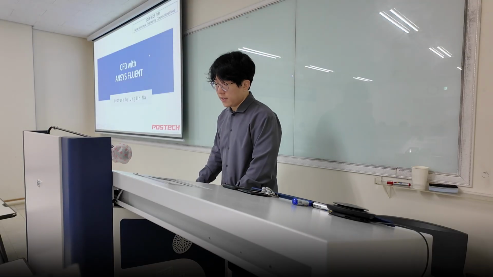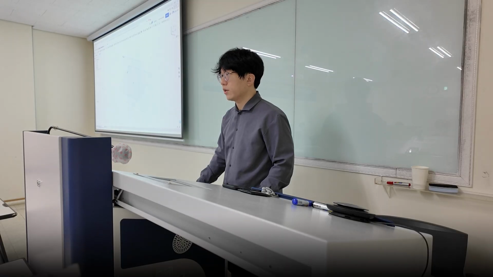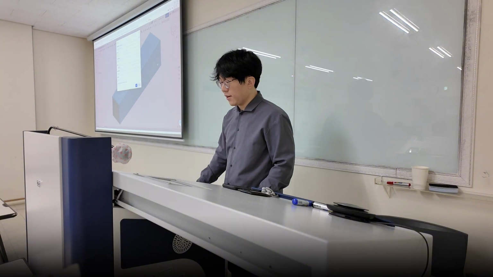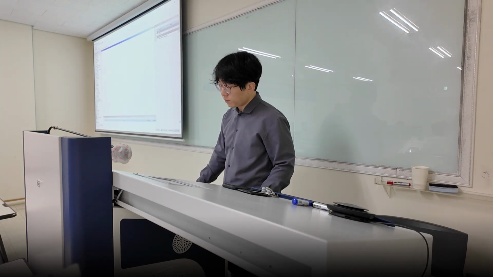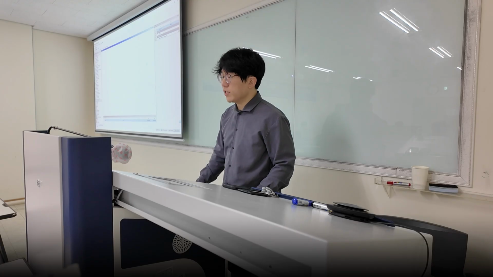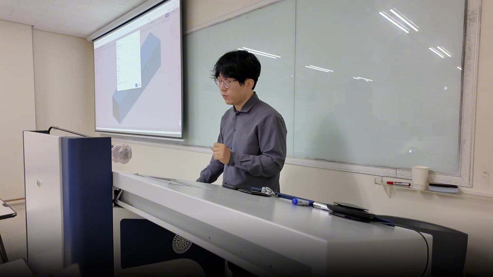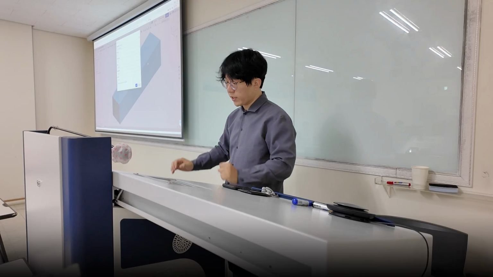So we're gonna use ANSYS Fluent. I'm gonna show you what we're gonna do. We're gonna create an object using Onshape. We're gonna draw a simple rectangle and extrude it, and then we're gonna open ANSYS Workbench and load it. The reason I used Onshape for this case was because I want to show you how the coupling of these two software works.